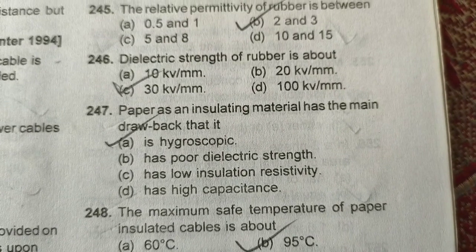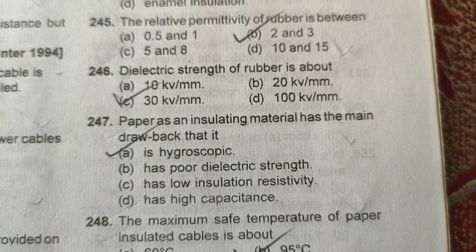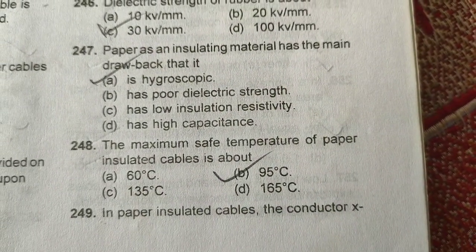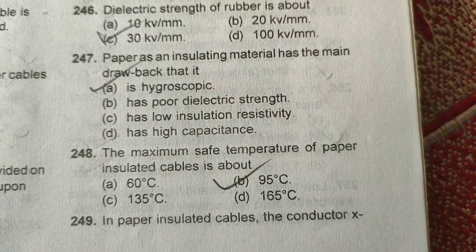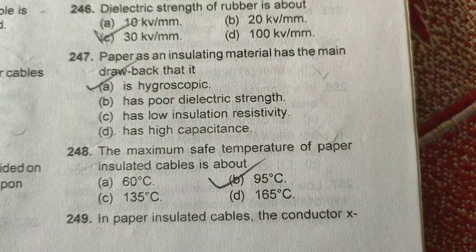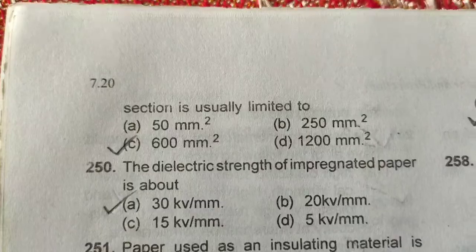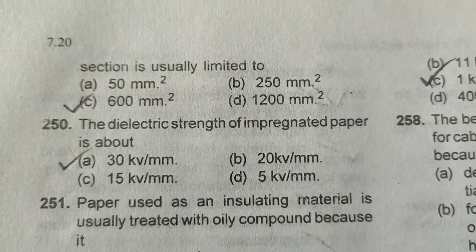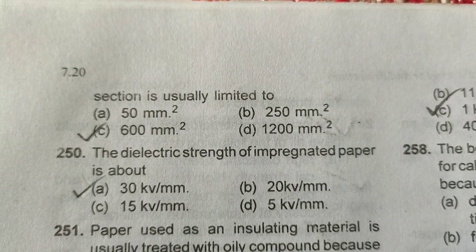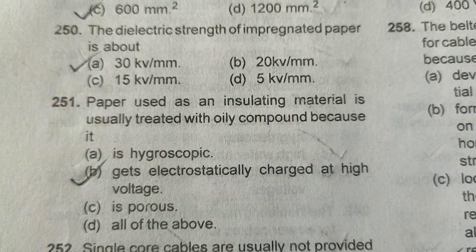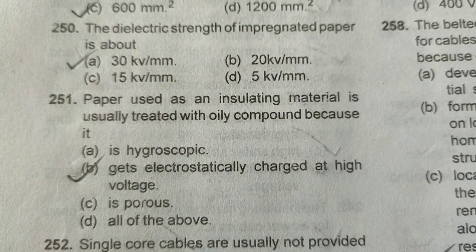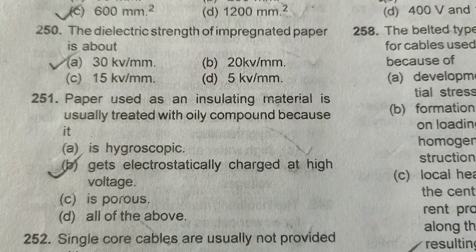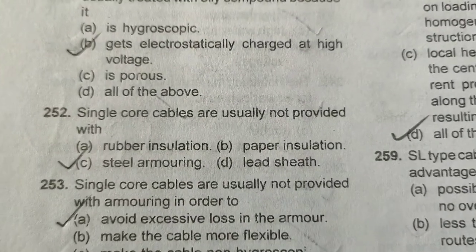Paper as an insulating material has the main drawback that it is hygroscopic. The maximum safe temperature of paper insulated cable is about 95 degrees Celsius. In paper insulated cable, the conductor's cross section is usually limited to 600 square mm. The dielectric strength of impregnated paper is about 30 kV per mm. Paper used as an insulating material is usually treated with oily compound because it gets electrostatically charged at high voltage.